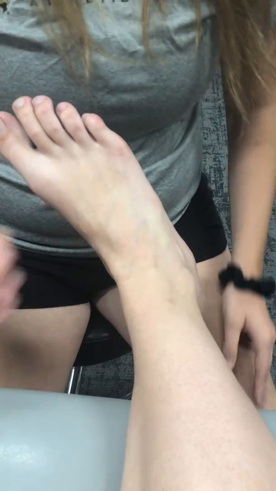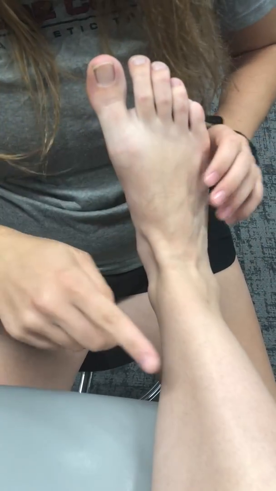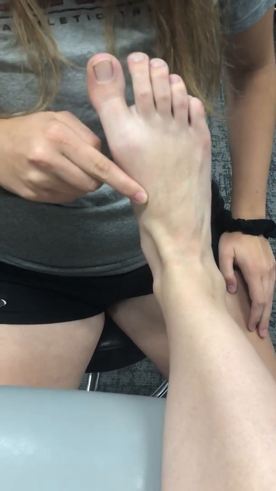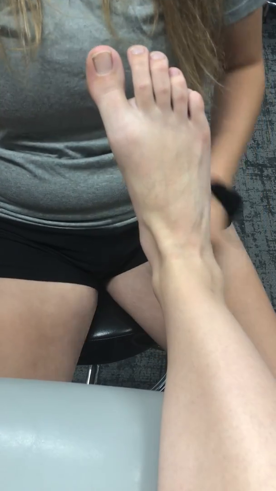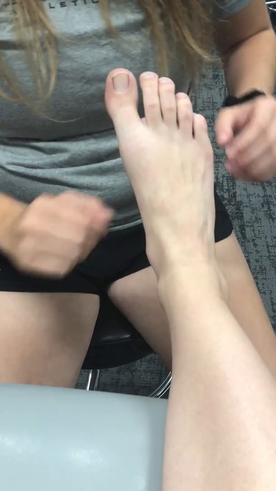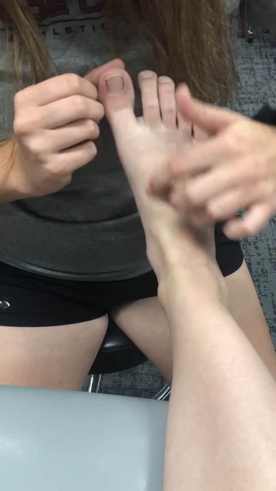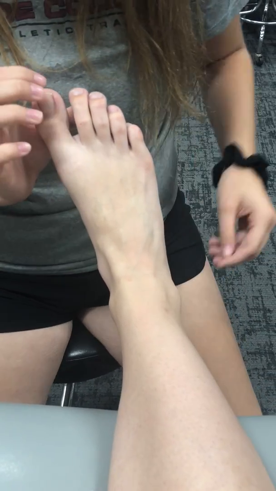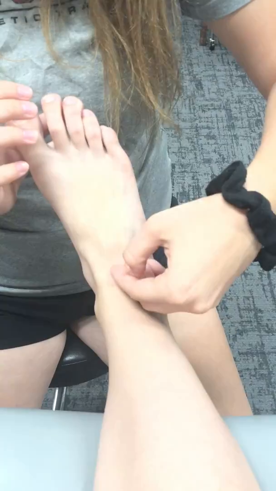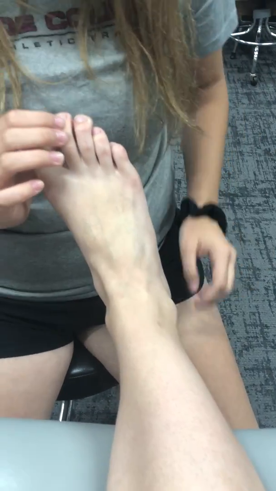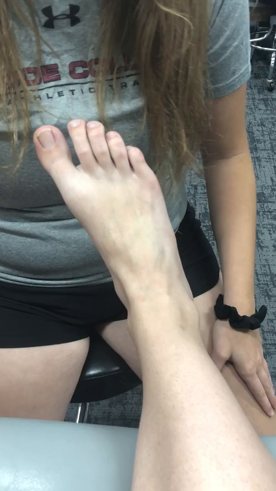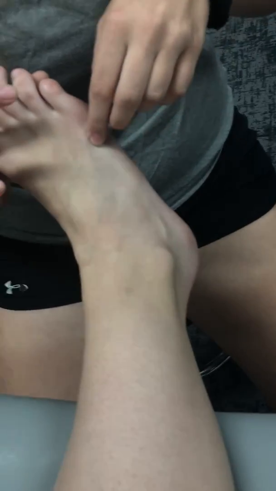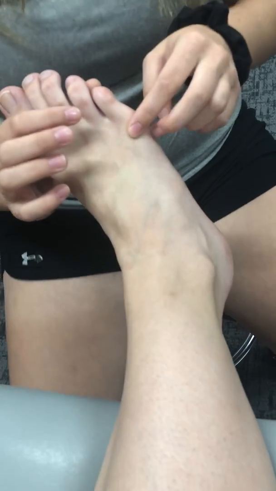Tibialis anterior tendon. Tibialis anterior is the tendon right through here that goes to the first cuneiform. Extensor hallucis longus tendon. Extensor hallucis longus is the tendon that runs through the big toe. Extensor digitorum longus tendon. It's the tendon that goes through the little toes. And then peroneus tertius. Peroneus tertius goes down through here and over top of the 5th metatarsal.